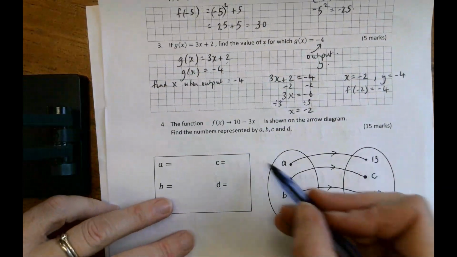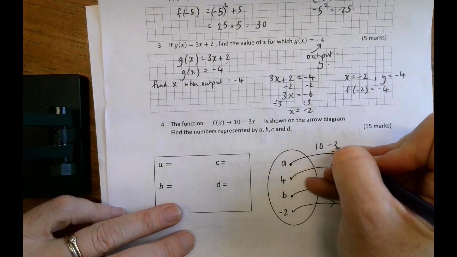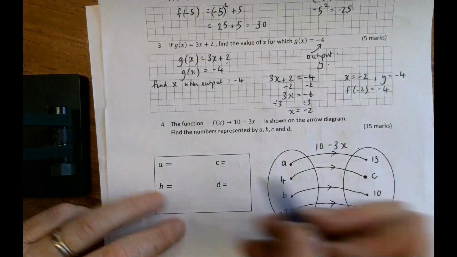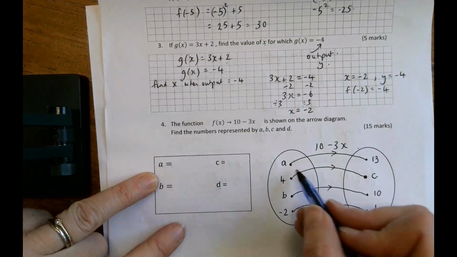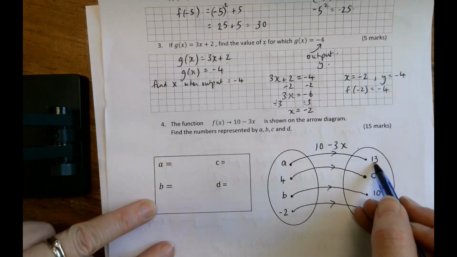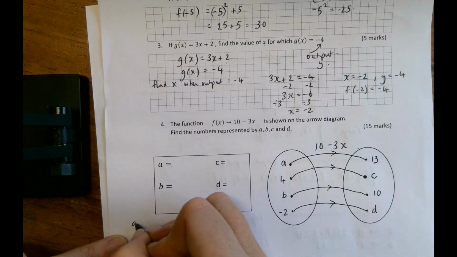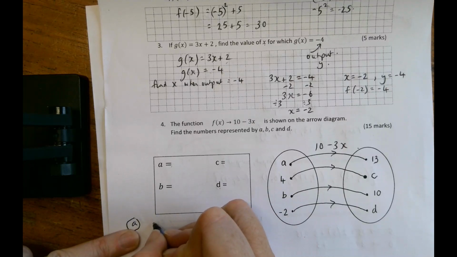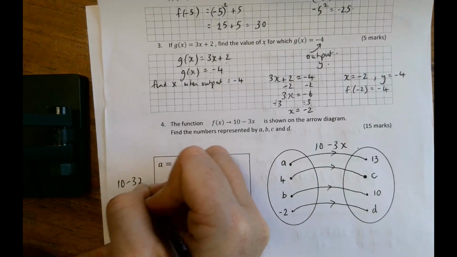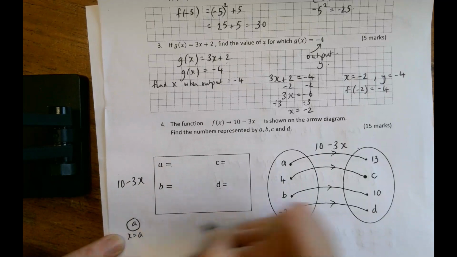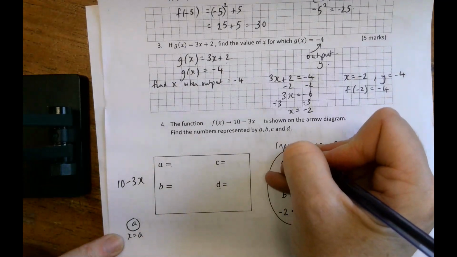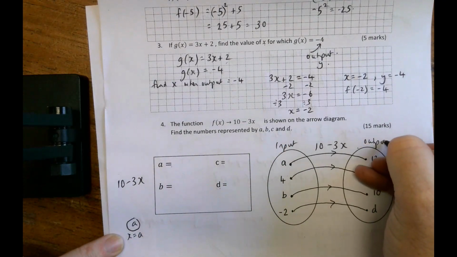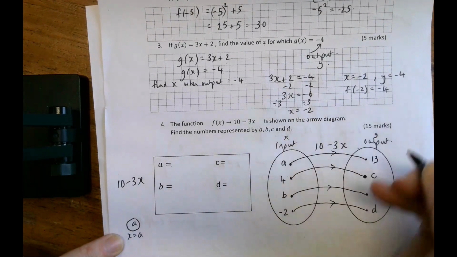Okay, and finally, this is a function 10 minus 3x. So a gets mapped onto 13. So let's take that first one. So the function is 10 minus 3x. So when x equals a, when a is an input, remember, that's our input, that's our output, that's our x, that's our y.